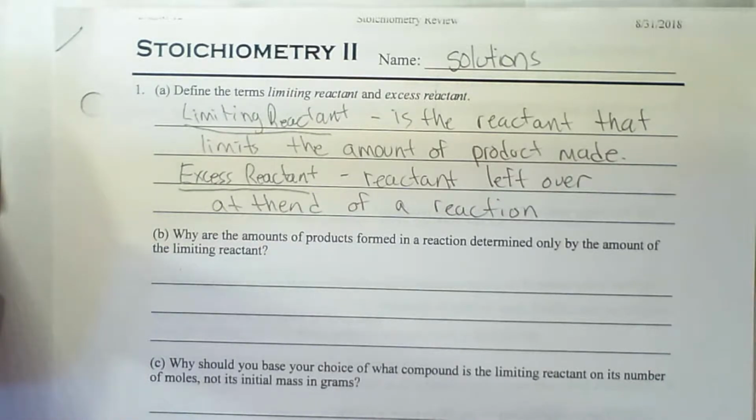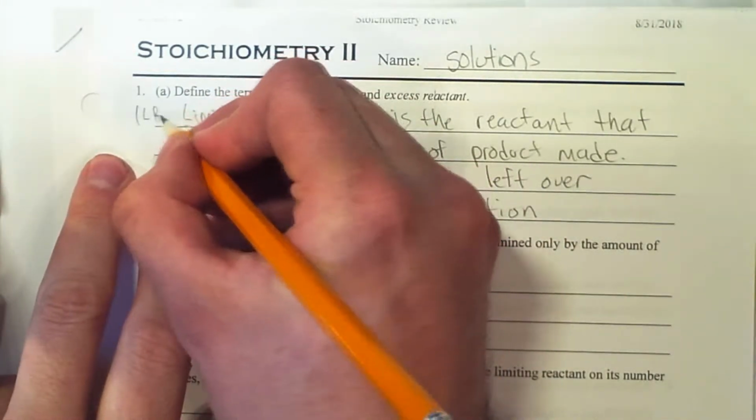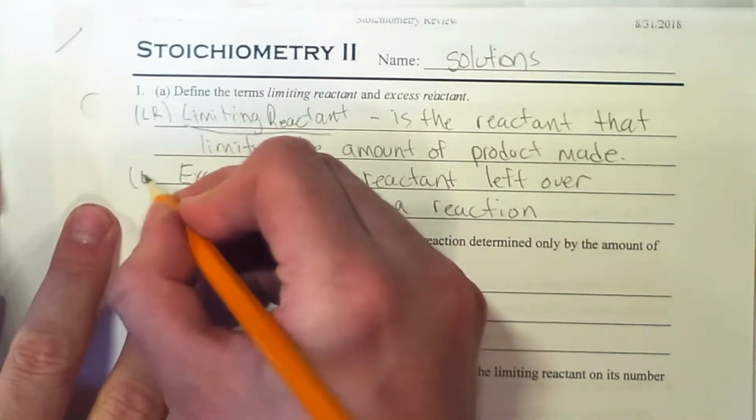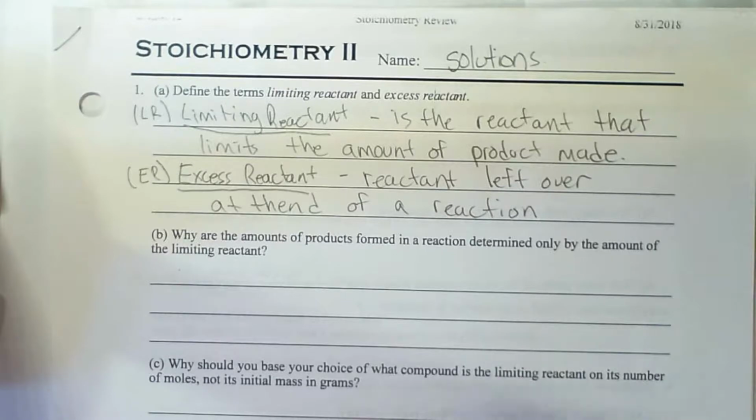So the next question says, why are the amounts of products formed in a reaction determined only by the amount of limiting reactant? So just for future reference, we're going to call limiting reactants LR, and we'll use ER for excess reactant or reagent. Limiting reagent, excess reagent are also the same thing.